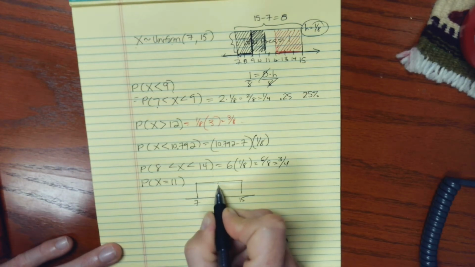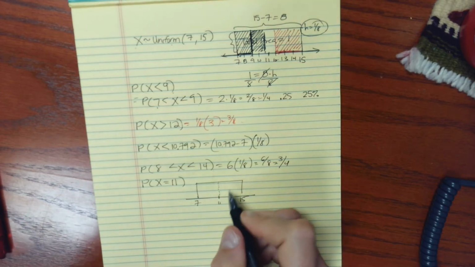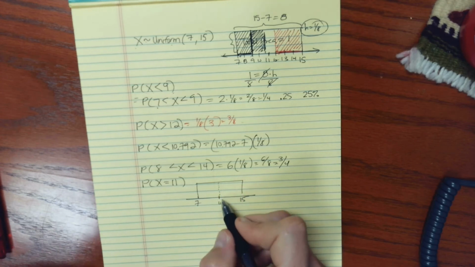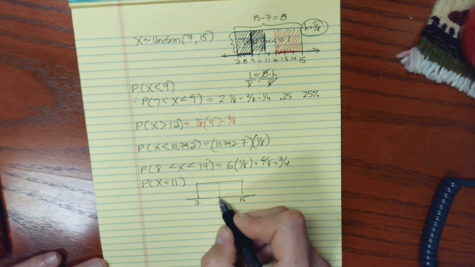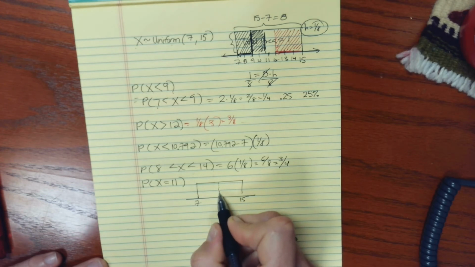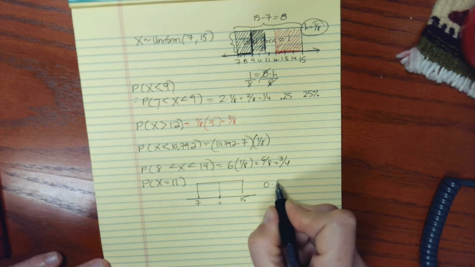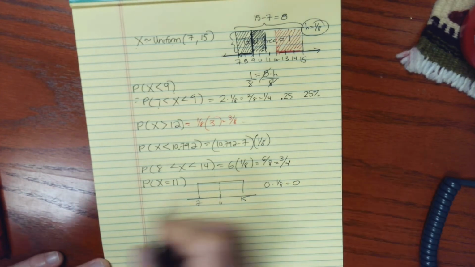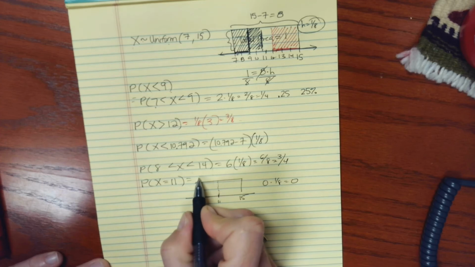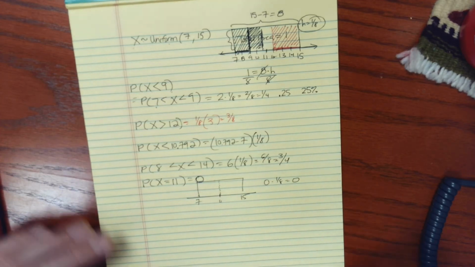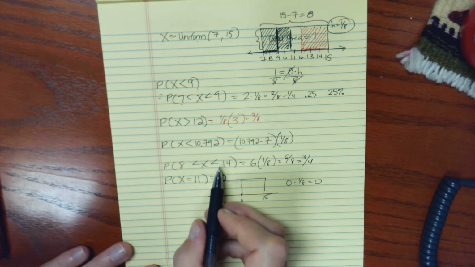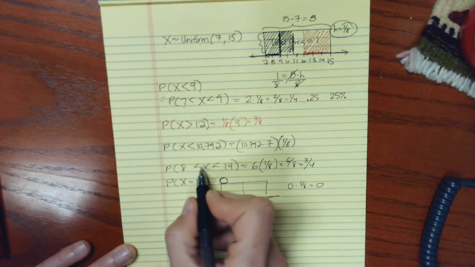If we're thinking about the area that's under this curve and above this range, well, we're not actually given any range, we're given a particular value, so that's just a line which doesn't have any width, so 0 times 1/8 is 0. This probability is 0.